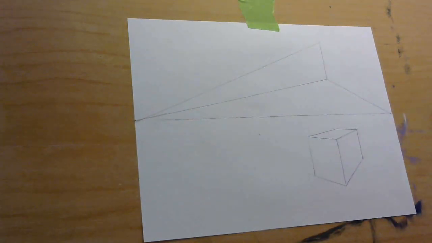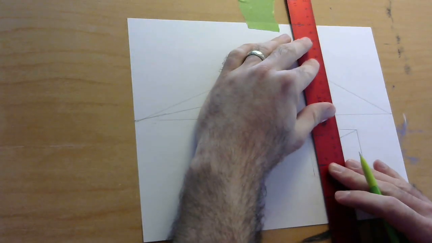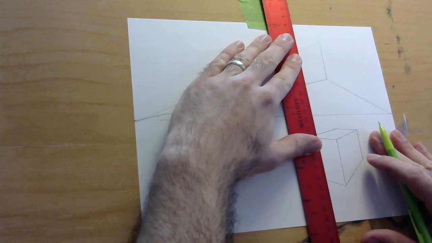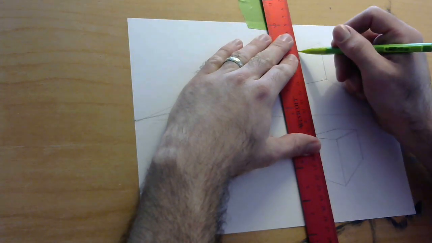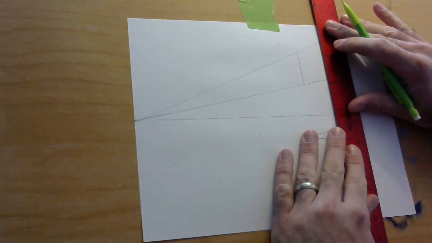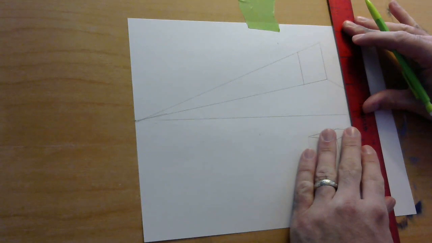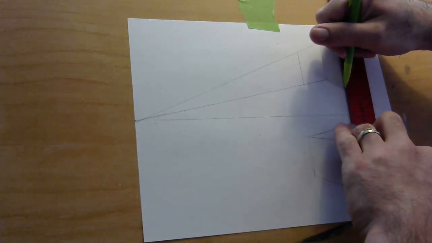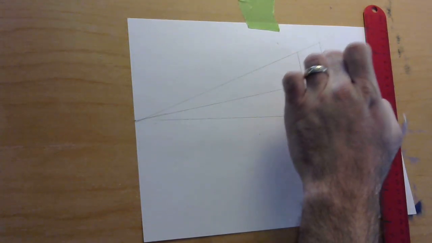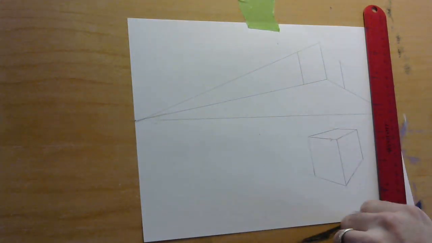Then, just like before, the next step is to end the shape. So I'm going to hold the ruler on this single line and move it over, making sure to keep this line and this line parallel. Then I'm going to do the same thing, starting here, moving over, keeping this line and this line parallel. So ideally, all three of these should line up like little soldiers.